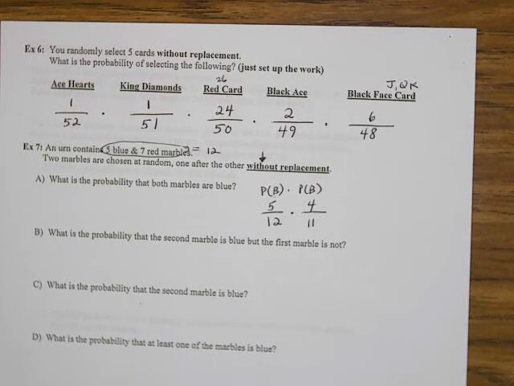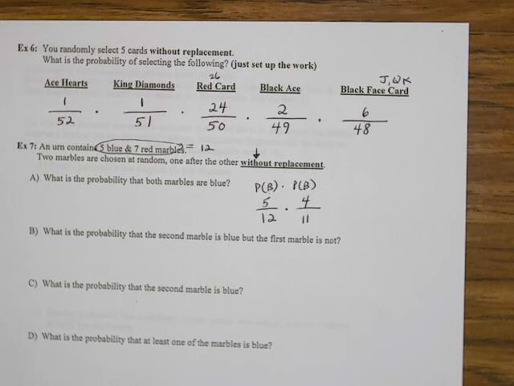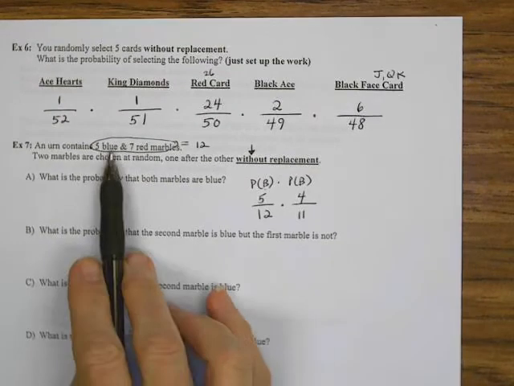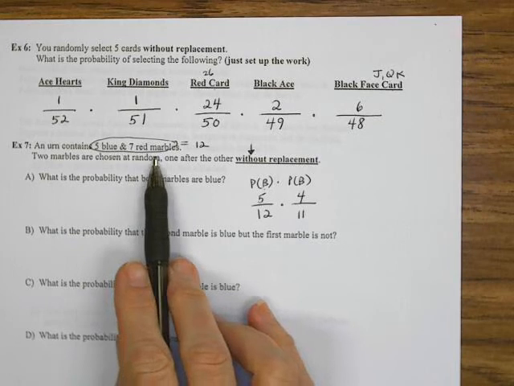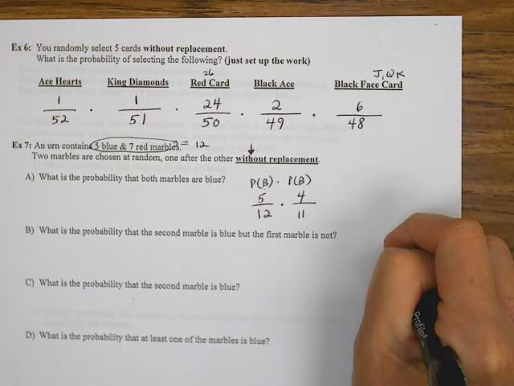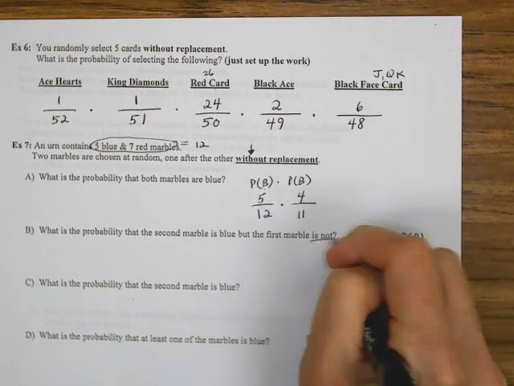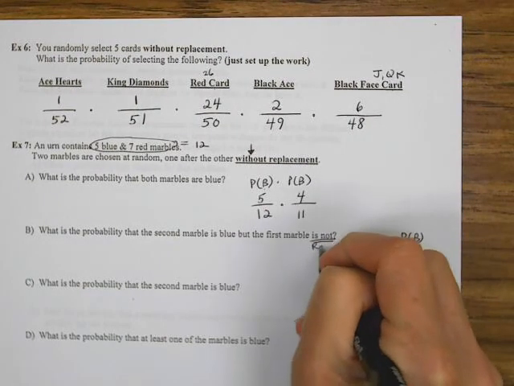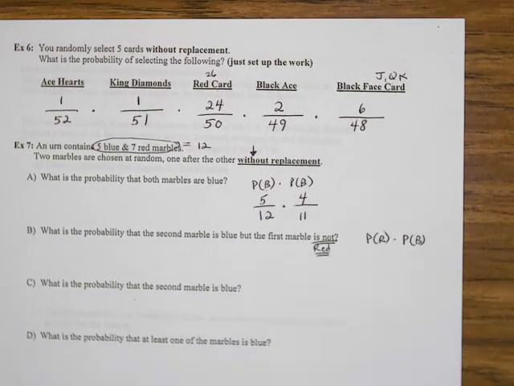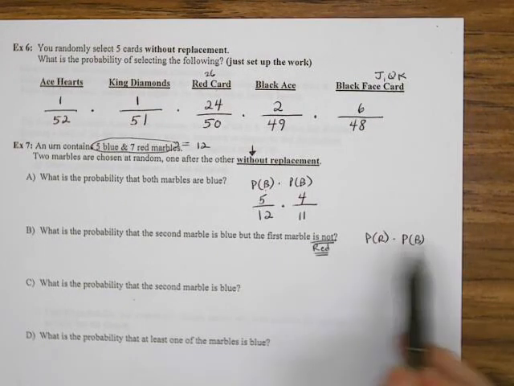Part B says, what is the probability that the second marble is blue, but the first marble is not? Well, the only other color besides blue is red. So if I want the second marble to be blue, and the first marble is not, it must mean that it's red. So I want the probability of red first, right? And then times probability of blue.